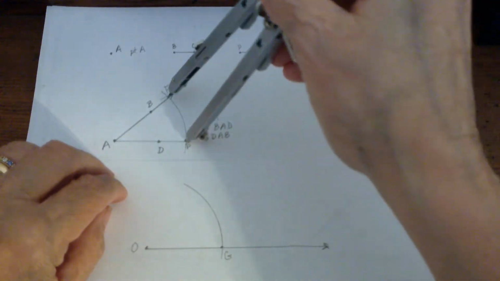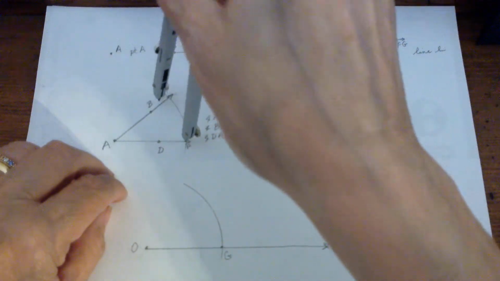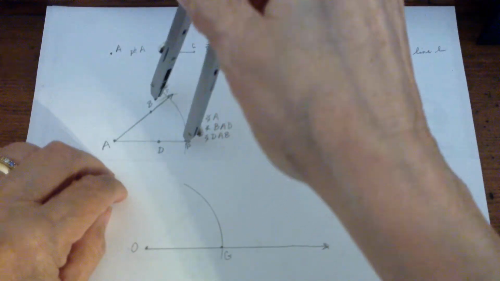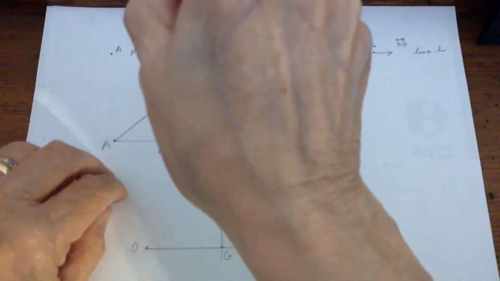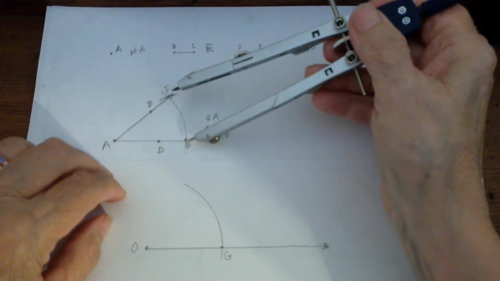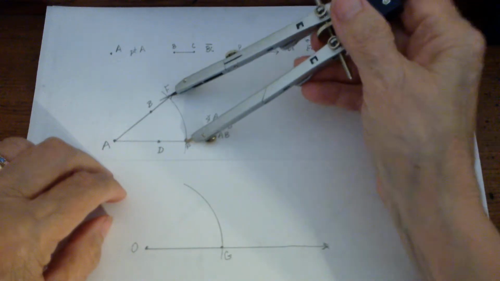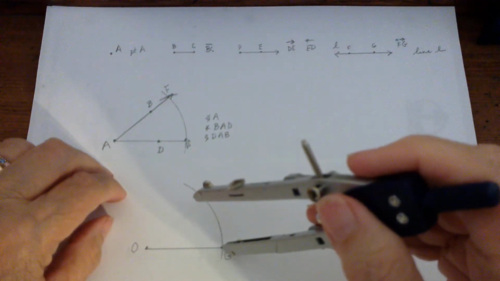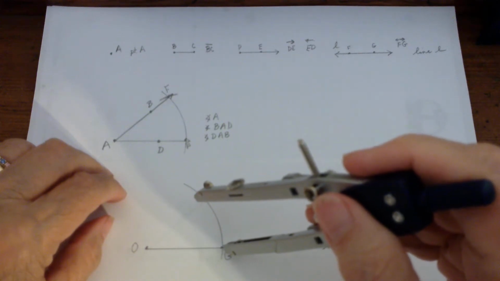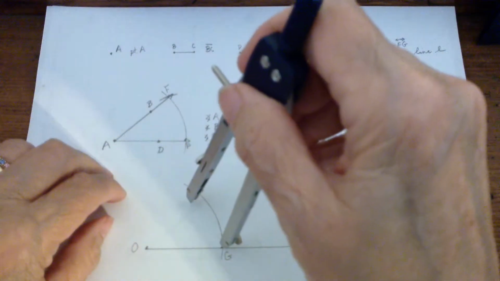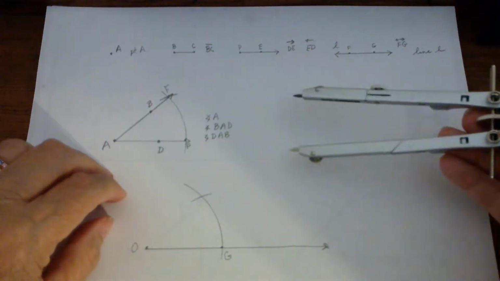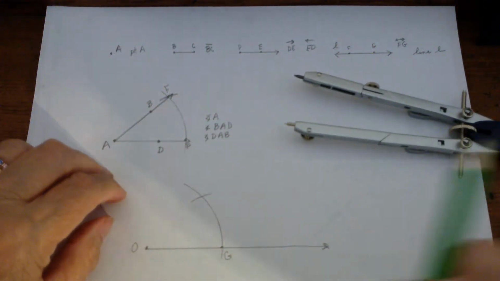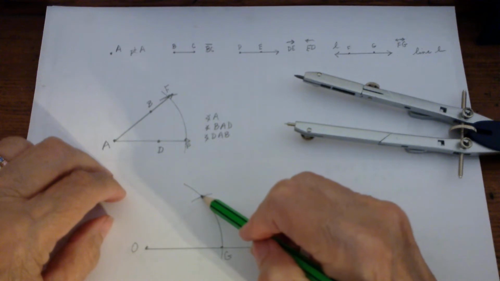If I'm going to measure from E to F, this needs to go right through point F. Okay, that goes through point F. So the distance from E to F will be the same distance I will get if I come down here and cut an arc going from G, and I'm going to call this point point H.